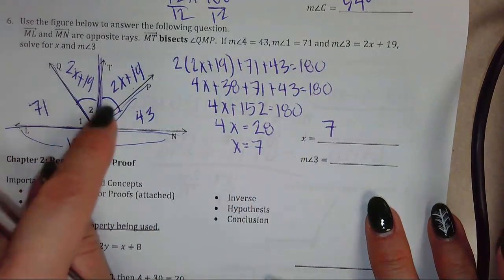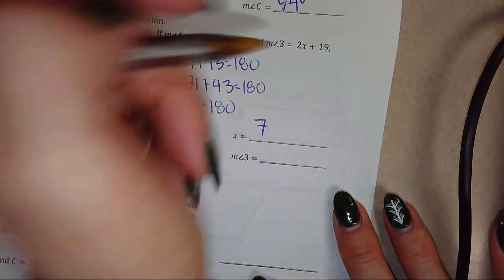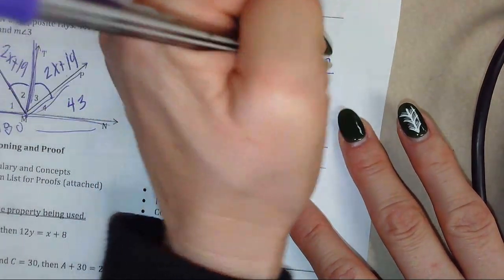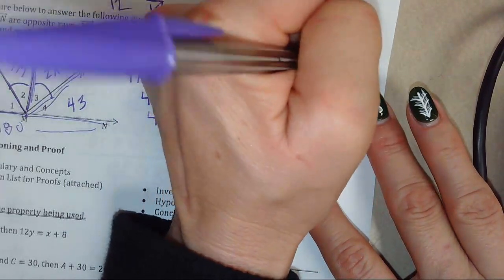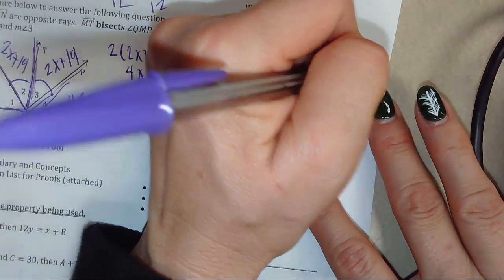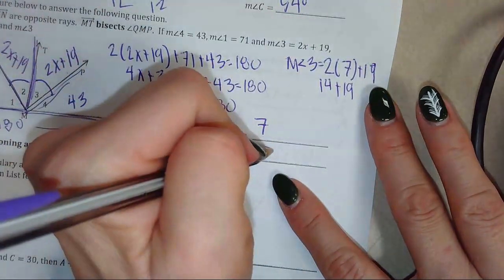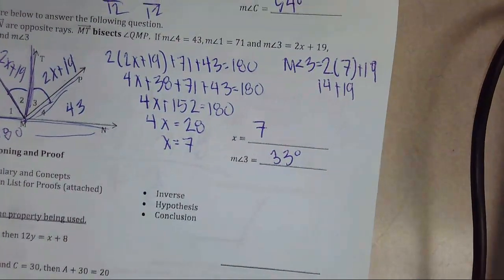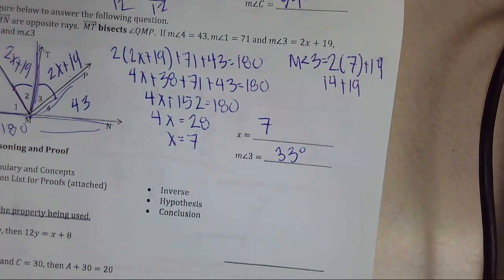Then I'm going to go ahead and plug in, because I want to find angle 3. So I'm going to plug in for the measure of angle 3, 2 times 7 plus 19, which is 14 plus 19, and I will get 33 degrees. Okay, so that's chapter 1.